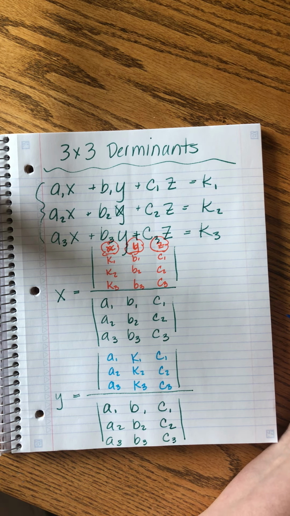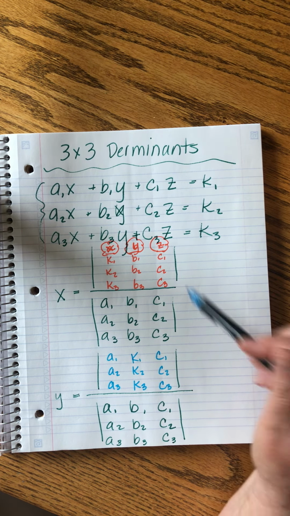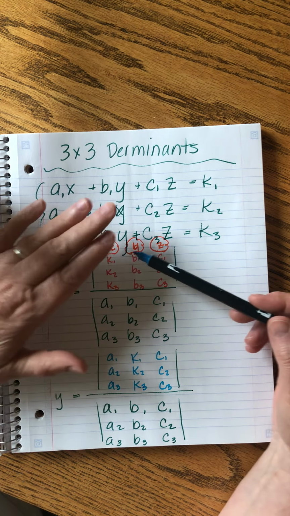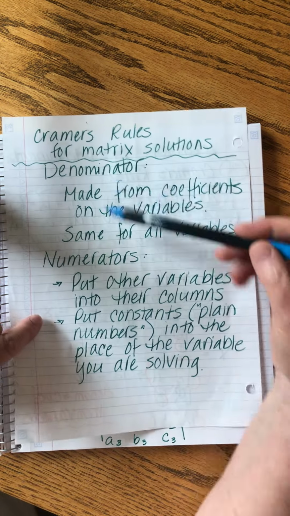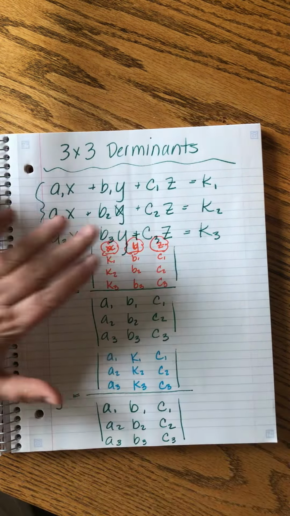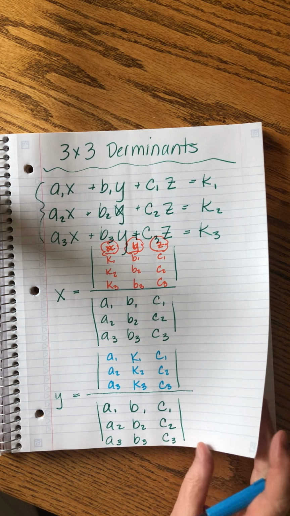Okay, let's do one. Let's actually put in some numbers and see if we can solve using this pattern. Again, I don't want you to memorize this. What I want you to memorize are the rules that we use for creating this. This is nothing you want to jam into your head, all right? Okay, carrying on.